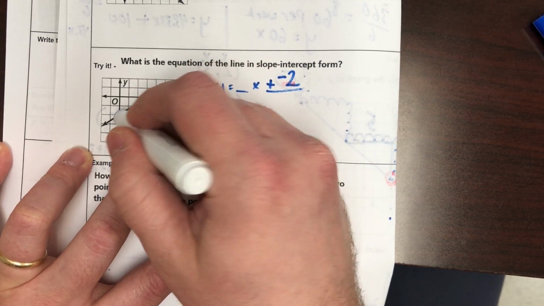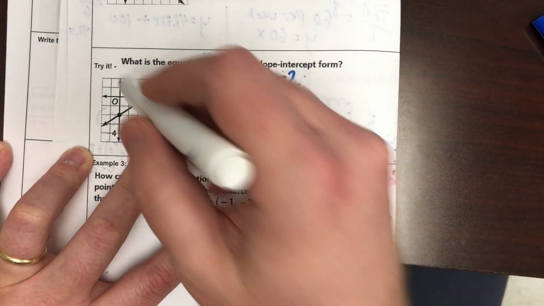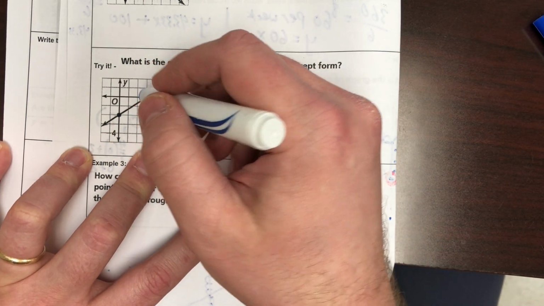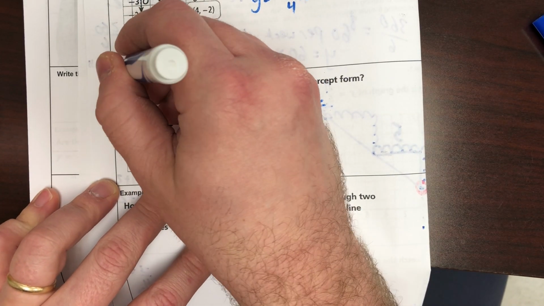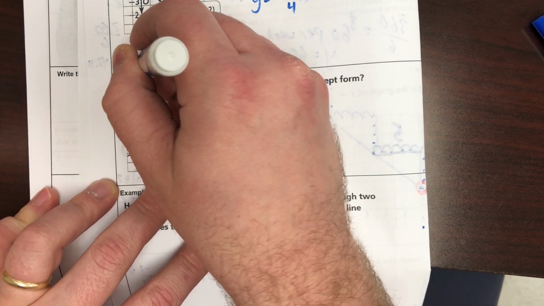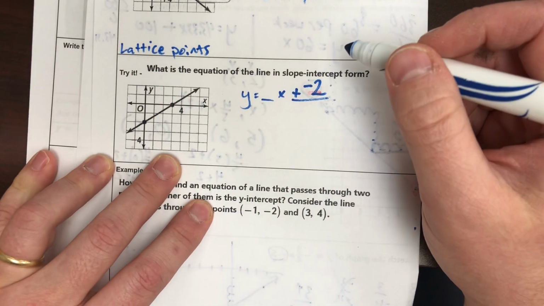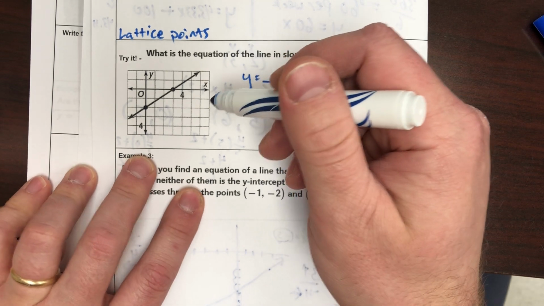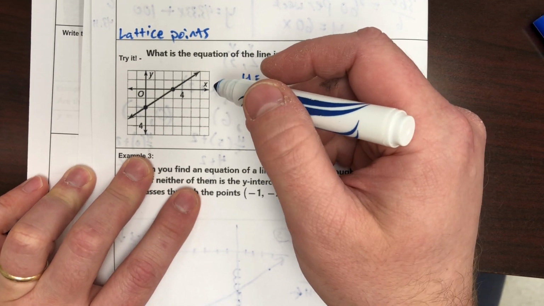I need to make sure I pick dots that are actually on the grid. The dots that are on the grid have a special name. They're called lattice points. No, not lettuce. Lattice. So we want lattice points. You just put a little bit of an accent on lettuce, and that's what it is.